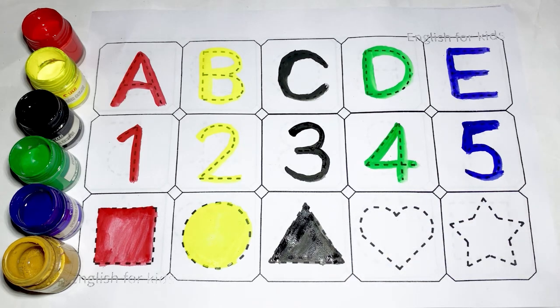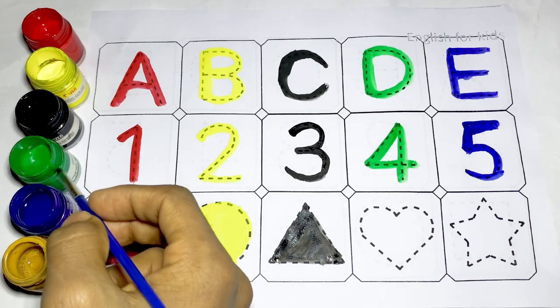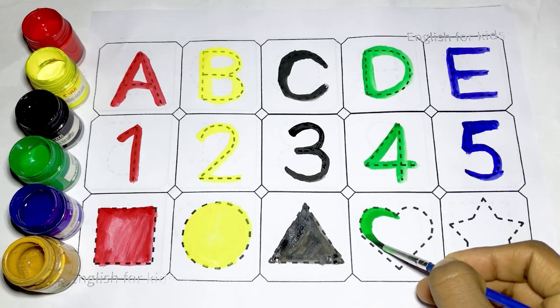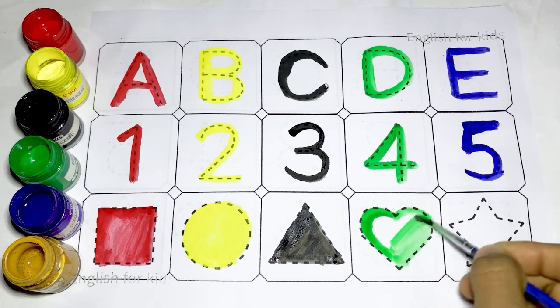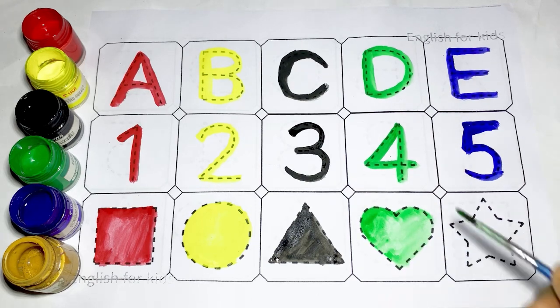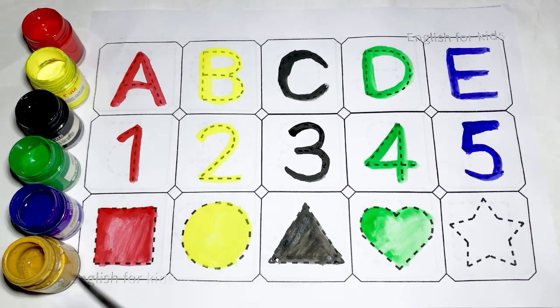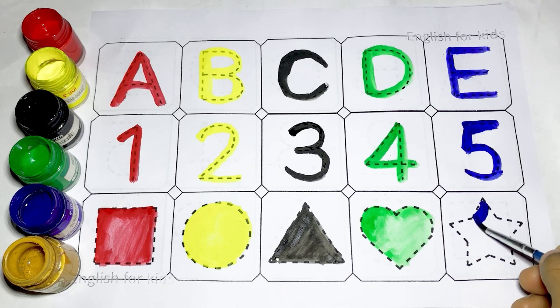Kids write a heart, the shape of heart and use green color. Kids lastly draw star, the shape of star and use blue color. The shape of star.